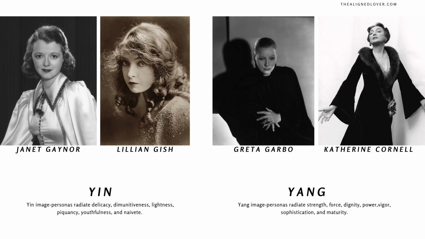Finally, we come to the appraisal of the human image persona in terms of yin and yang. Yin image personas radiate qualities like gentleness, delicacy, diminutiveness, lightness, piquancy, youthfulness, and naivete. Northrop's examples include Janet Gaynor, Joan Bennett, and Lillian Gish. The yin physicality usually manifests in small, slight builds, small, rounded, and delicate features, and a gentle expression. Yang image personas radiate qualities like strength, force, dignity, power, vigor, sophistication, and maturity. Examples include Greta Garbo and Katharine Cornell. This physically is manifested in tall, strong, erect builds, larger or fuller features, and a firm expression.